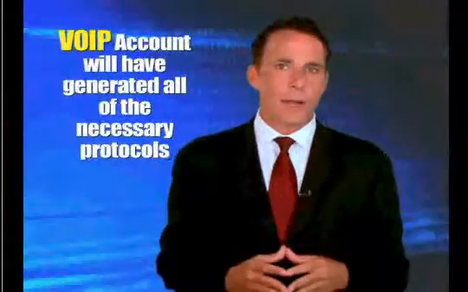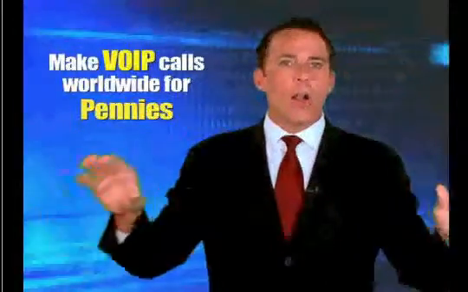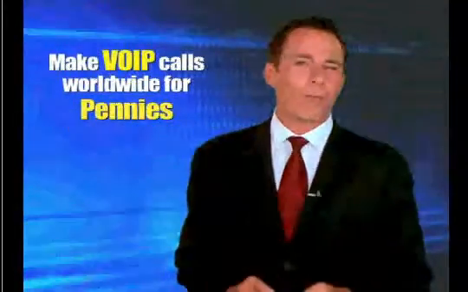And then you're also going to have access to the VoIP side of your system. With the VoIP account that's been created, you'll have generated all of the necessary protocols, such as a SIP number, an IP address, a username, and your account number. Now, we're going to tell you what these actually mean shortly. Now you're ready to call all around the world via the VoIP network for literally nothing. The calls that you'll be able to make are right on your soft phone, right on your GI Connect VoIP network.